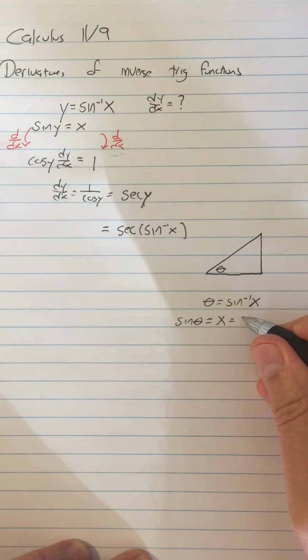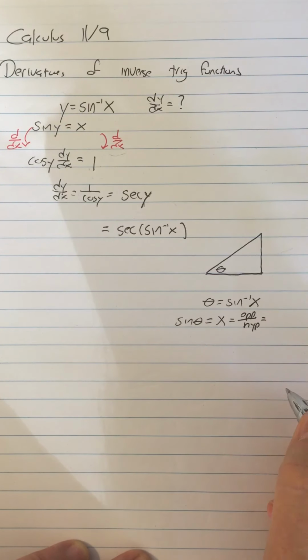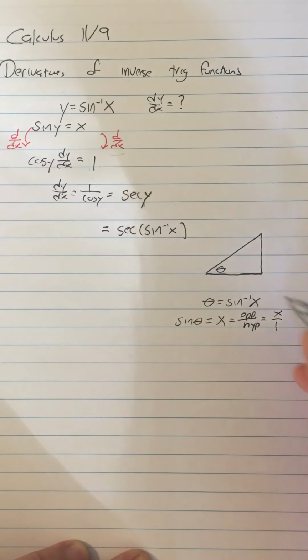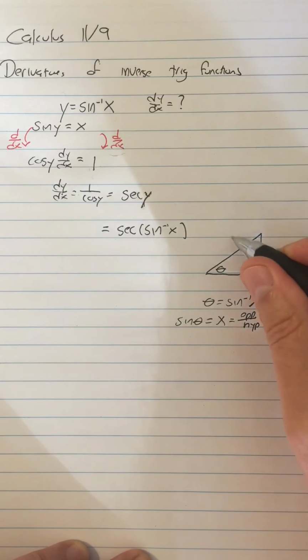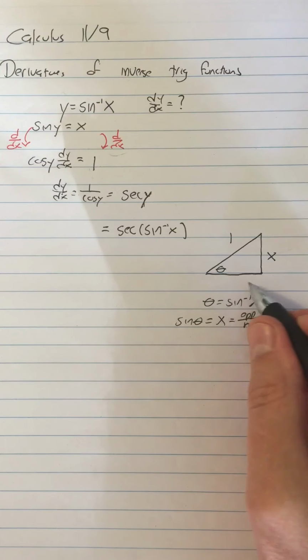Now I can use this fact to start filling in my triangle, because the sine of theta is opposite over hypotenuse. All right, and so I know opposite over hypotenuse equals x. So now I know what the opposite and the hypotenuse are, because x is equal to x over 1. So I can say the opposite side is x and the hypotenuse is 1. Then I can use Pythagoras' theorem to solve for the side down here.